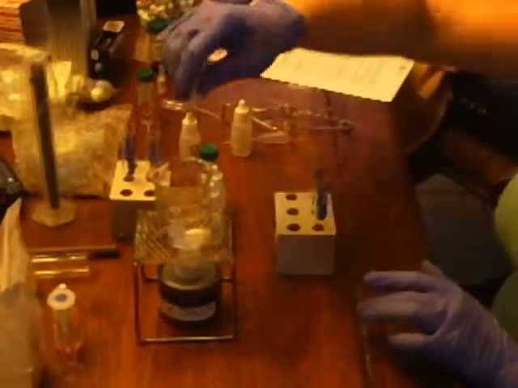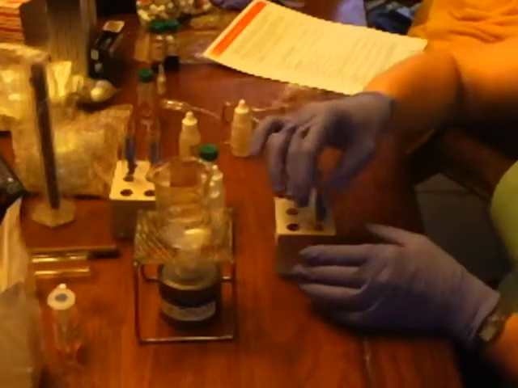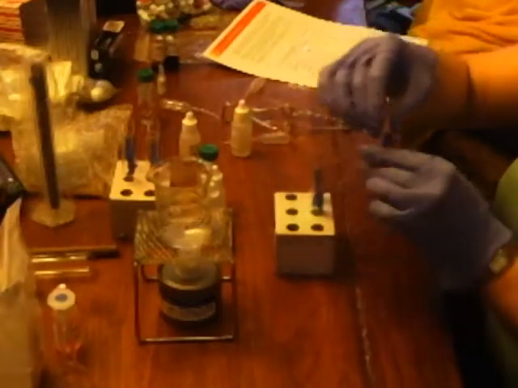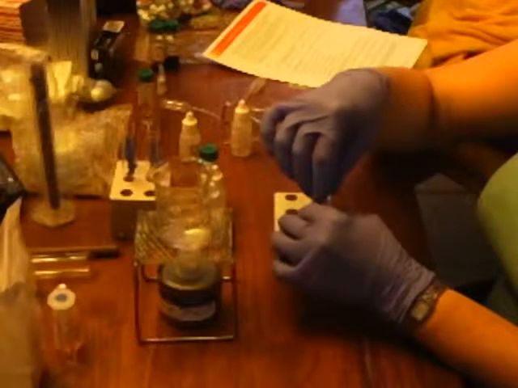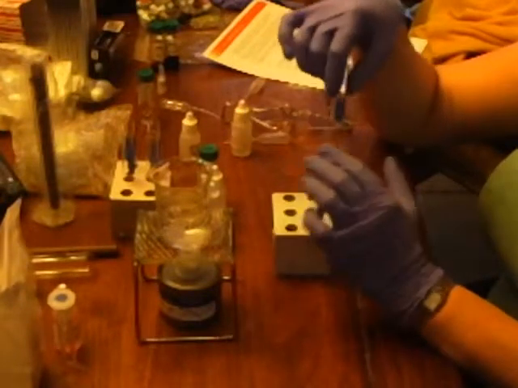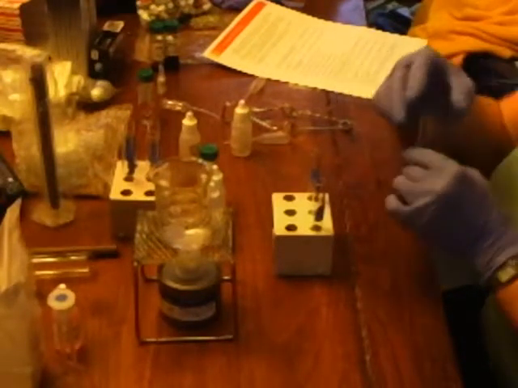Okay. So test tube 1. Got kind of a sour, sweet smell. I have no idea what that's supposed to be. This smells like pears or some kind of fruit.